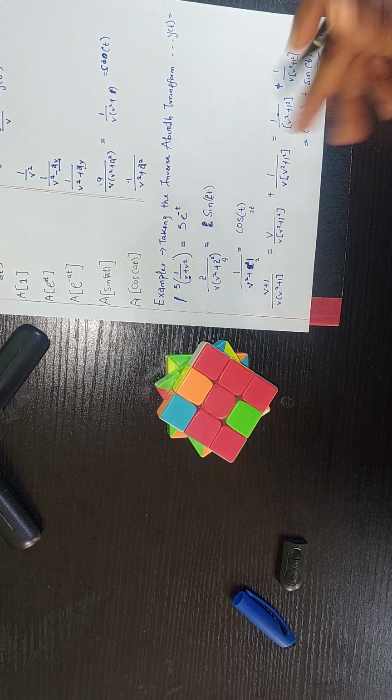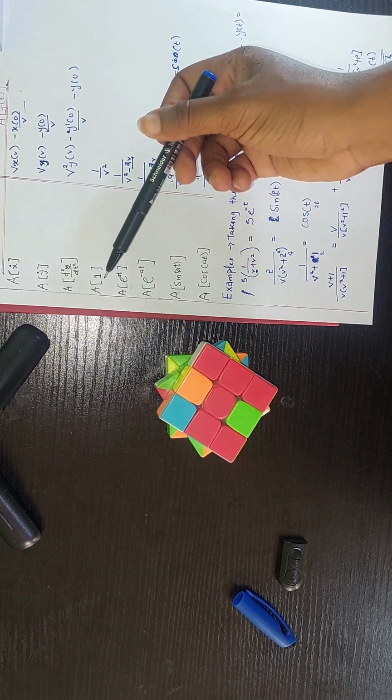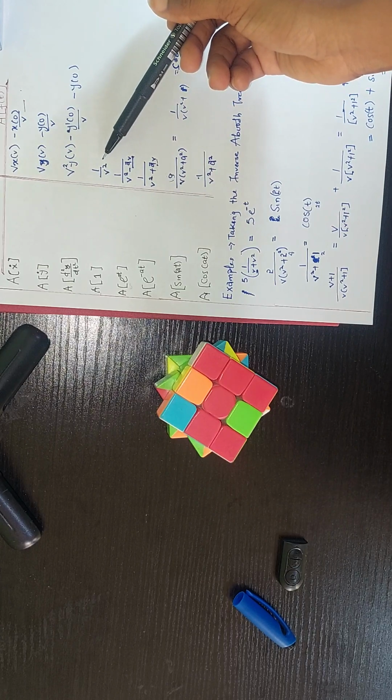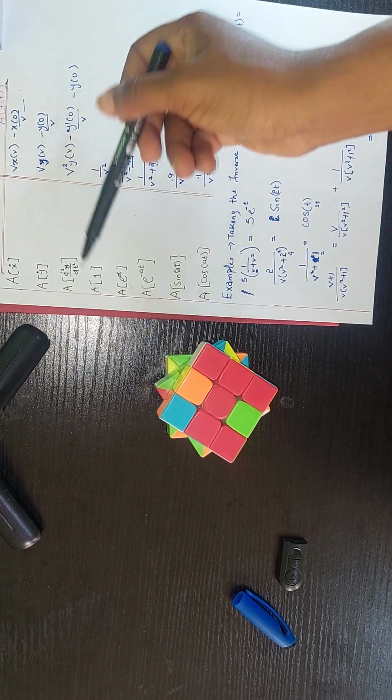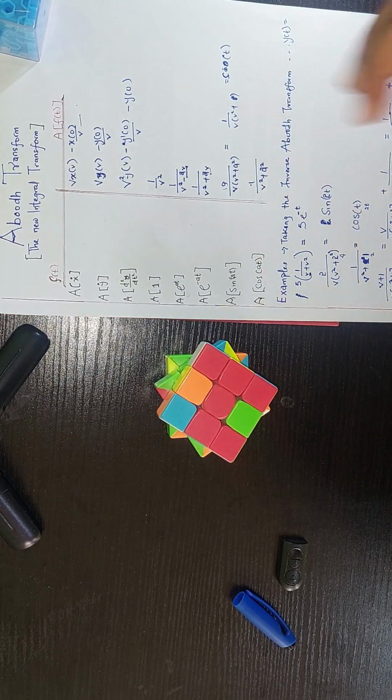I hope you understand. Don't forget, this is Aboodh transform. If I say Aboodh of 1 gives you this, and I take the inverse of this, I'll have 1 back. So that is all on Aboodh transform for now.